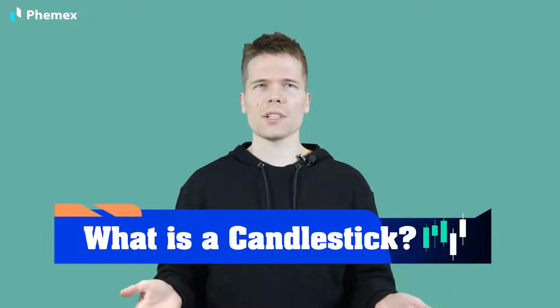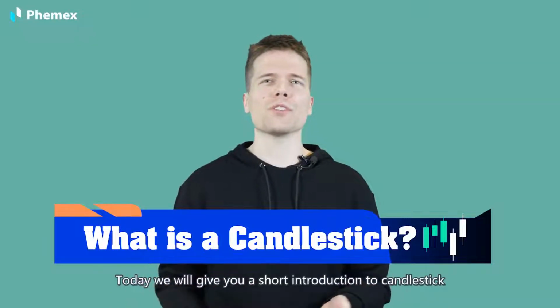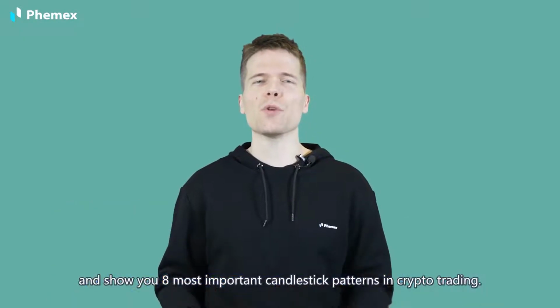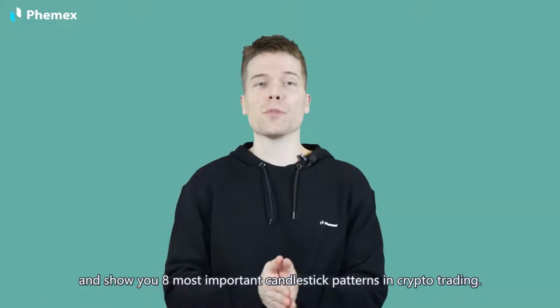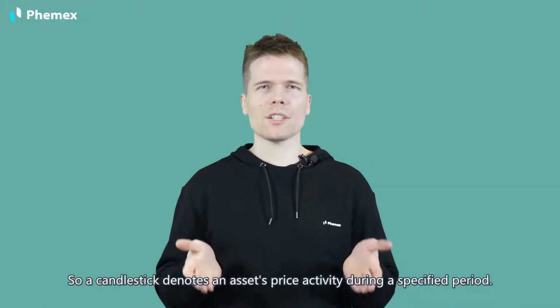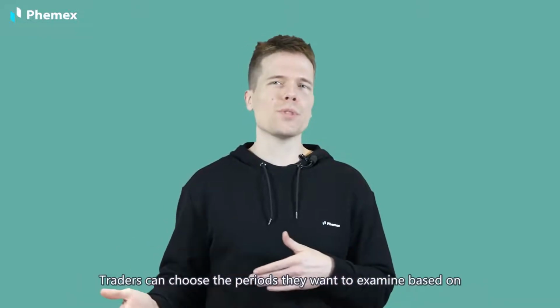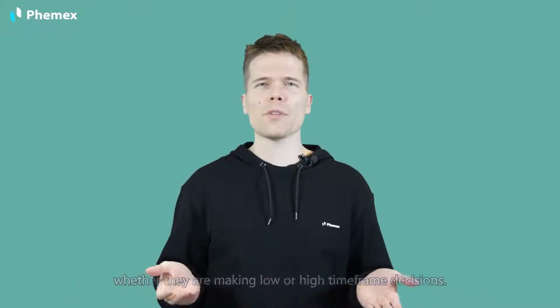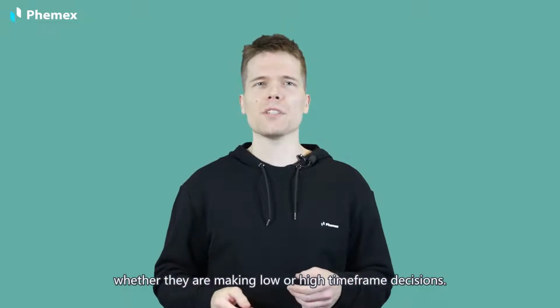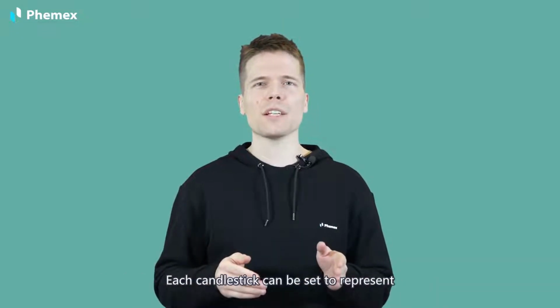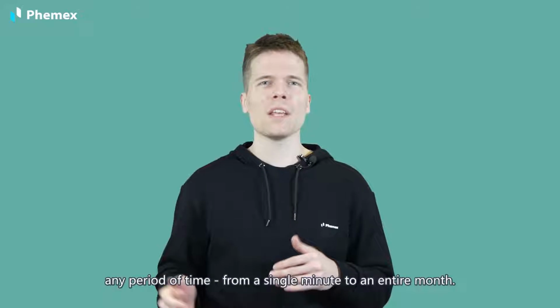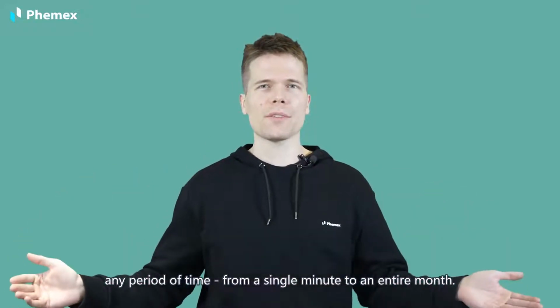What is a candlestick? Today, we'll give a short introduction to candlestick and show you 8 most important candlestick patterns in crypto trading. So, a candlestick denotes an asset's price activity during a specified period. Traders can choose the periods they want to examine based on whether they're making low or high time frame decisions. Each candlestick can be set to represent any period of time, from a single minute to an entire month.